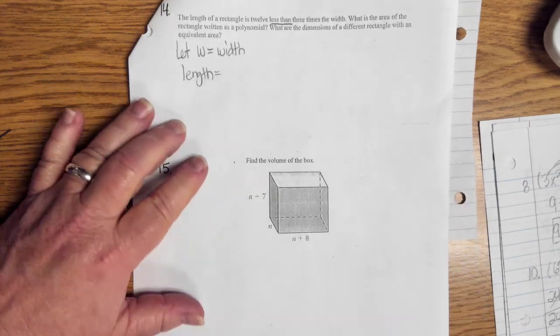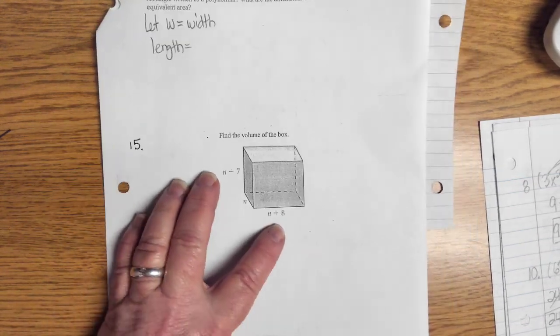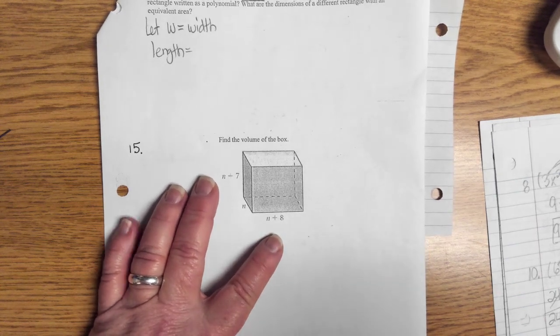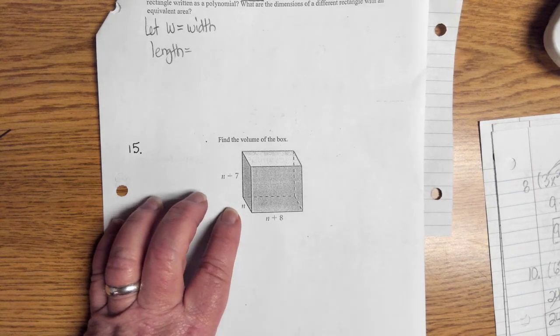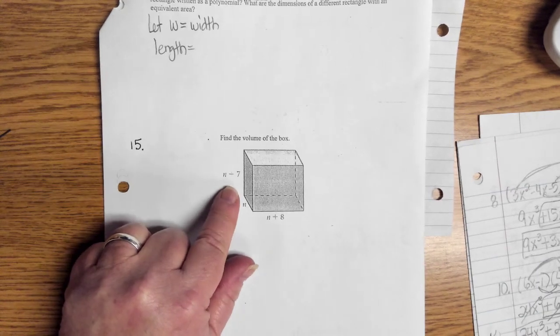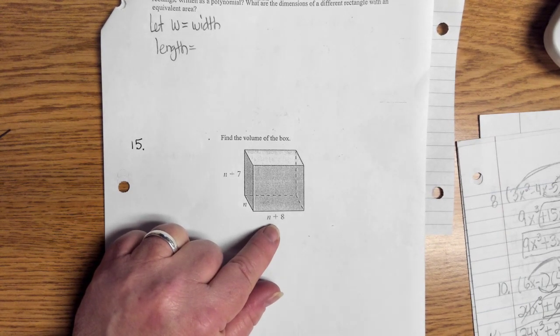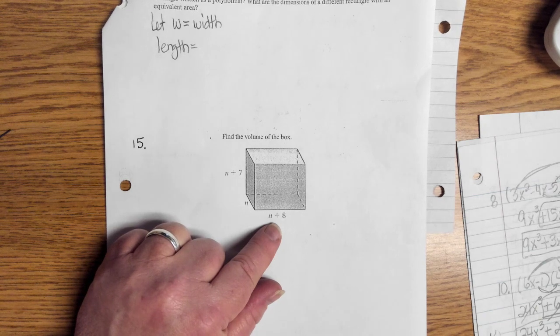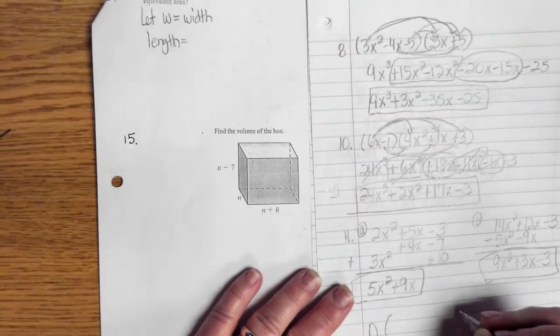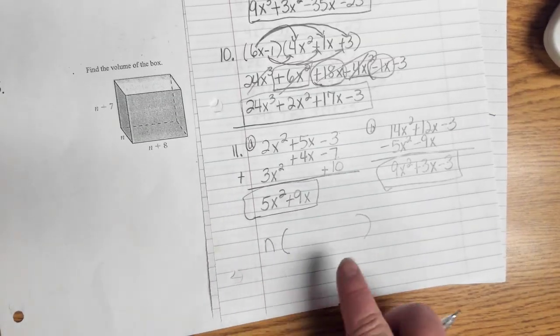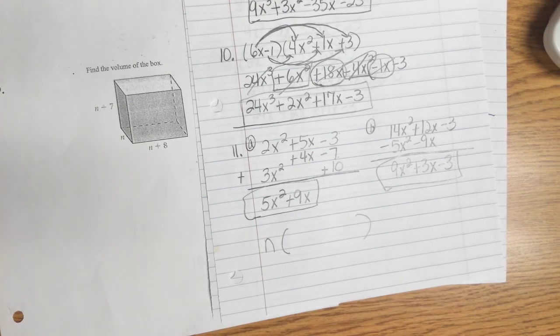All right, this is find the volume of the box. I find this is a type of test question too. When you have 3 factors, and you're dealing in algebra, multiply your 2 binomials first, then take that trinomial and multiply it times n. So in other words, do your n plus 7 times n plus 8. Figure out your trinomial for that, or your polynomial. Then take n and put it outside the parentheses for your trinomial, and multiply n times each of the 3 terms. Binomial times binomial will always give you a trinomial.